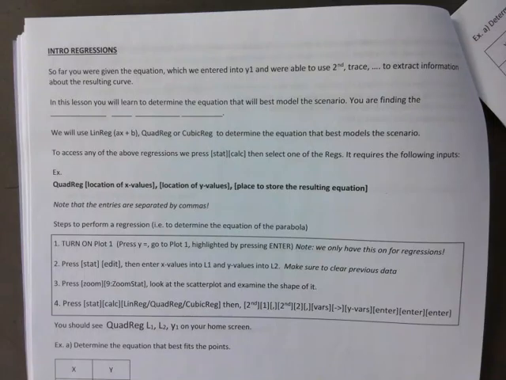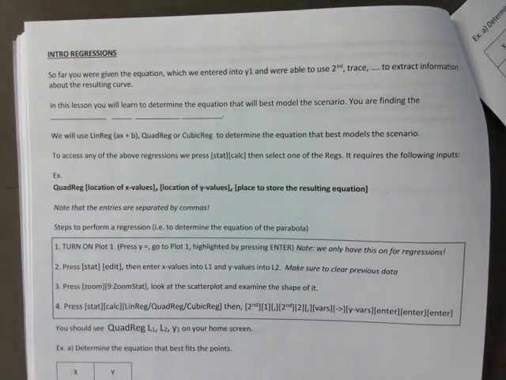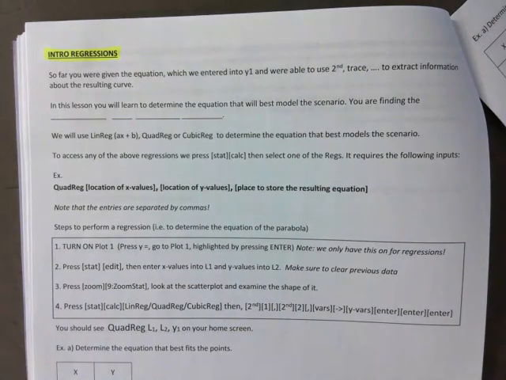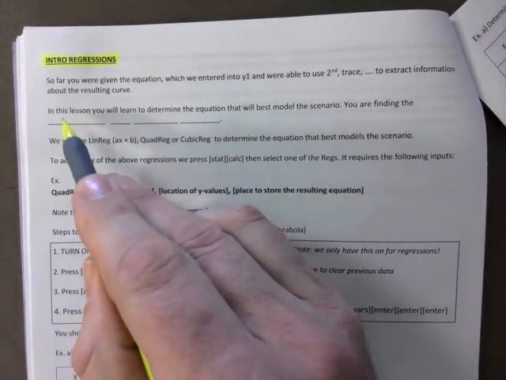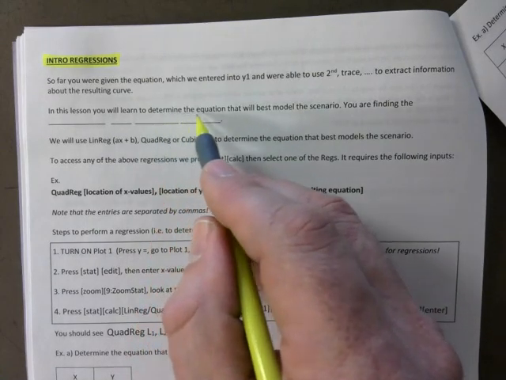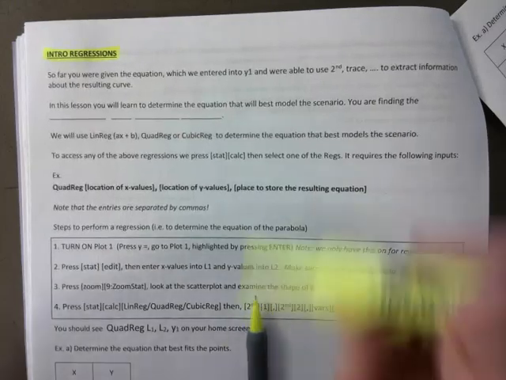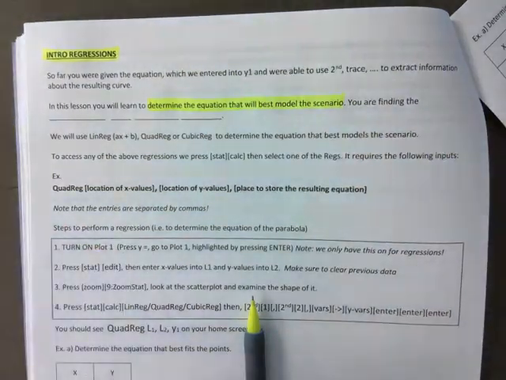All right. I really want to get to the word problem, so this is just for those of you that need a refresher. You get to see one more time how we do regressions. Intro to regressions. So far you were given the equation, you entered it into y1, use second trace to extract information. In this lesson you will learn, make sure you write this down, guys, to determine the equation that will best model the scenario.